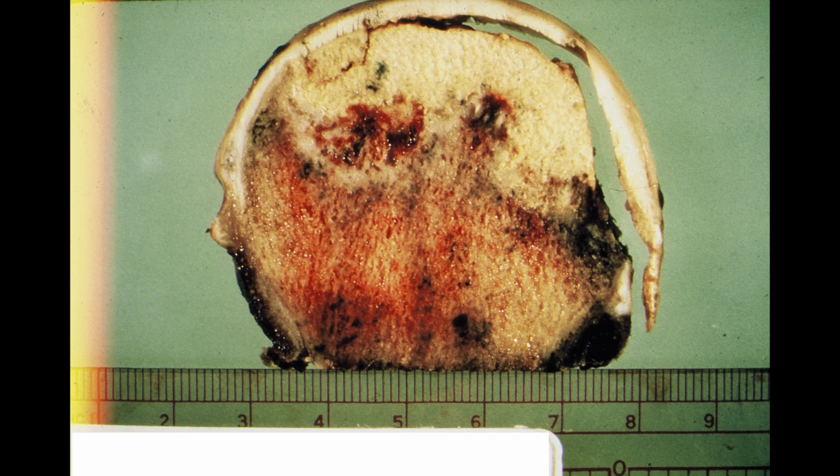The reason that you have avascular necrosis of the hips and of the femoral heads is based in the embryology and anatomy of the femoral head. The femoral head is fed by penetrating vessels from the surface, but it's also fed by penetrating vessels coming up through the femoral neck.